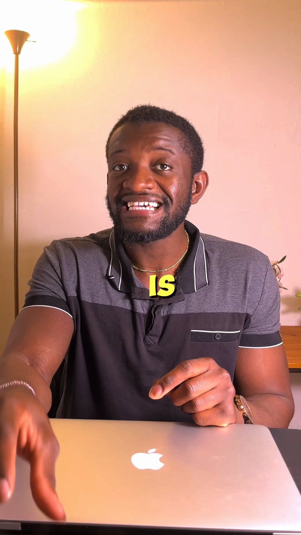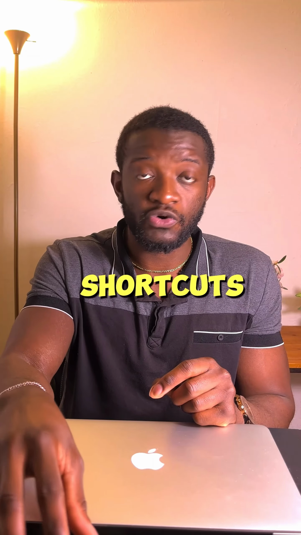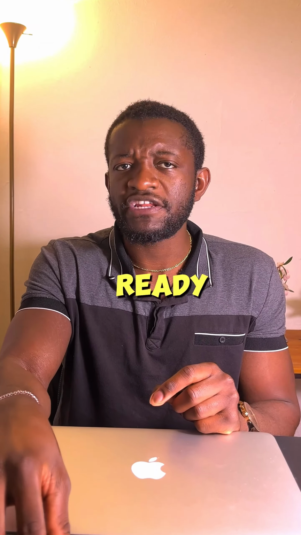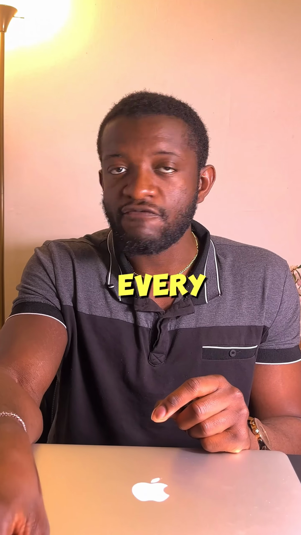This is one of the problems. The SAT is full of tricks and shortcuts like this, and if you're not ready for those, well, you're going to fall for those every single time.